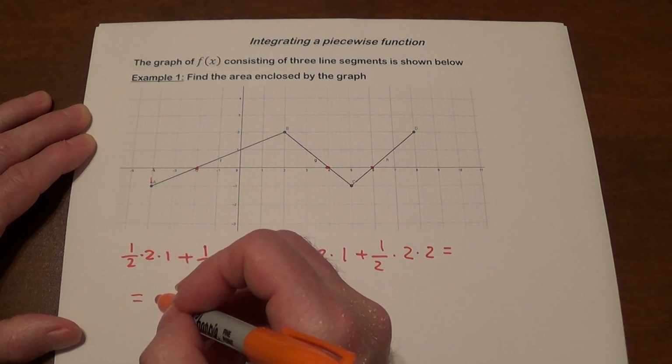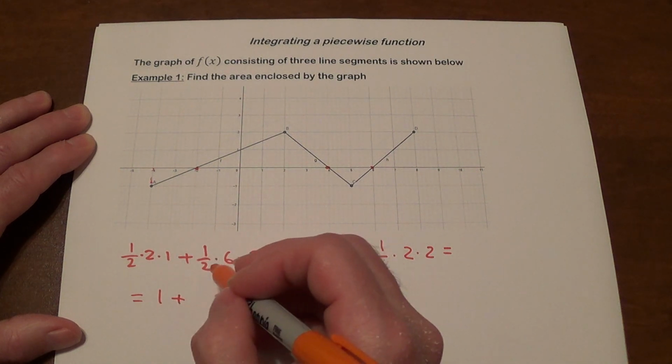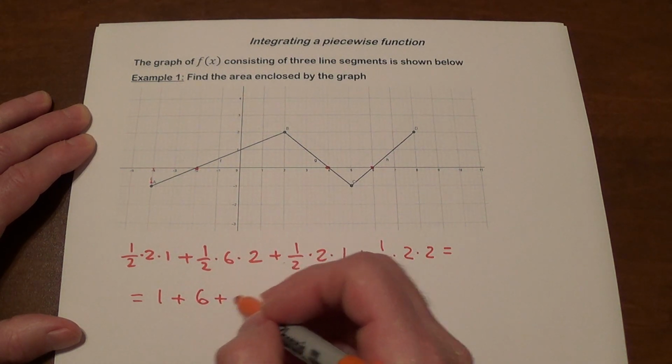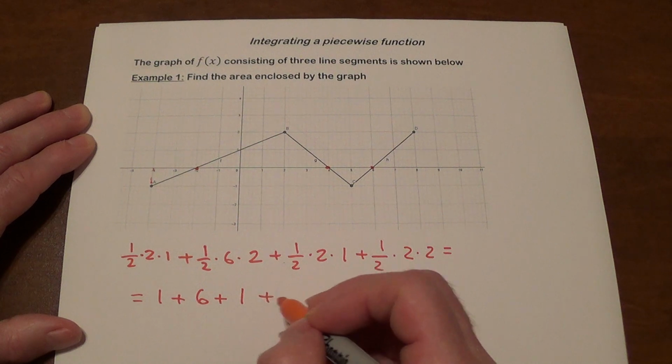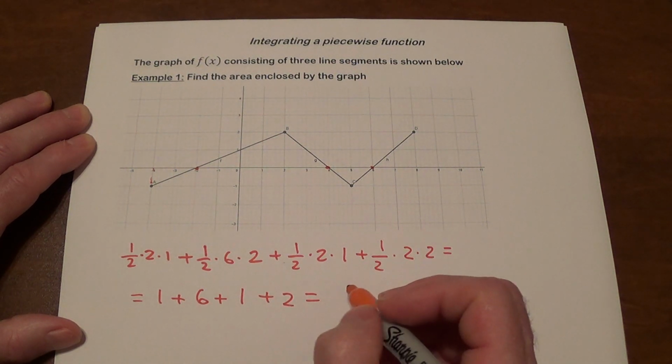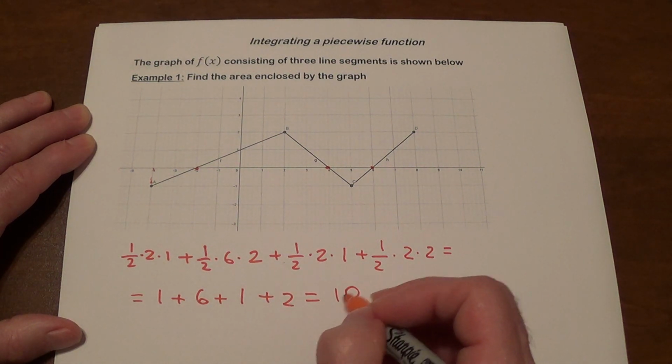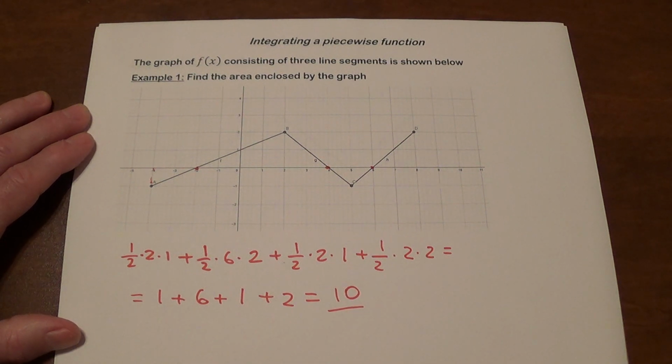So that's going to give us 1 plus 6 plus 1 plus 2, and that is going to add up to 10. So the area here is 10.